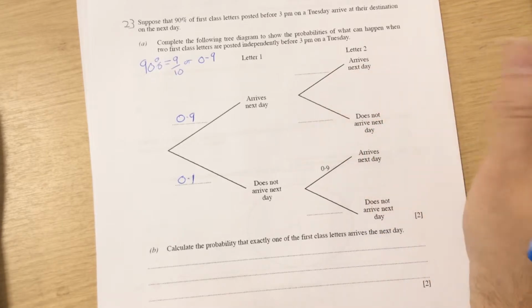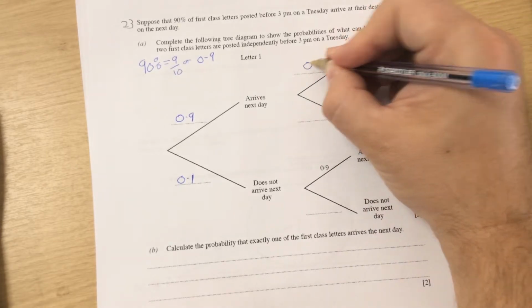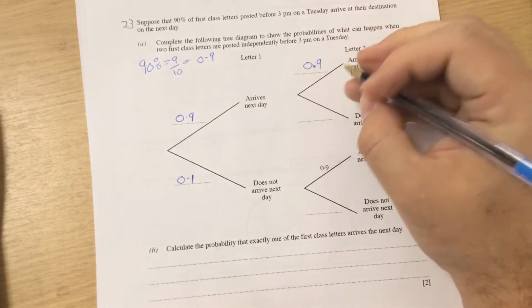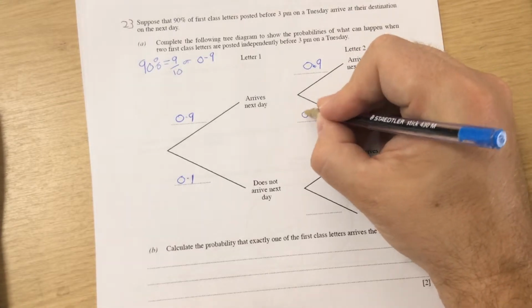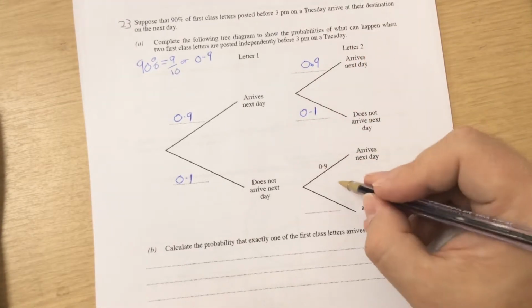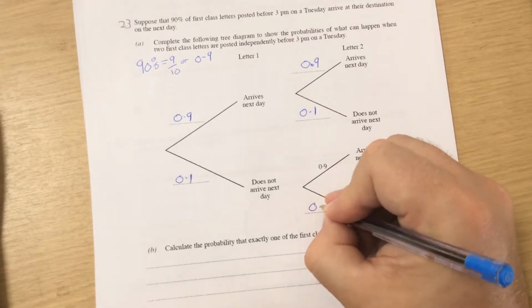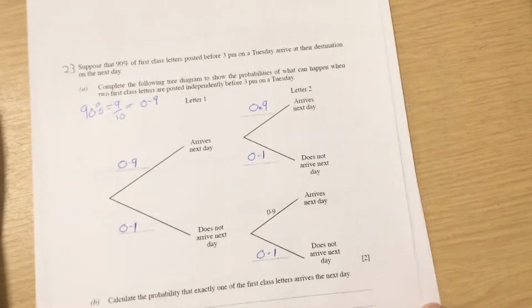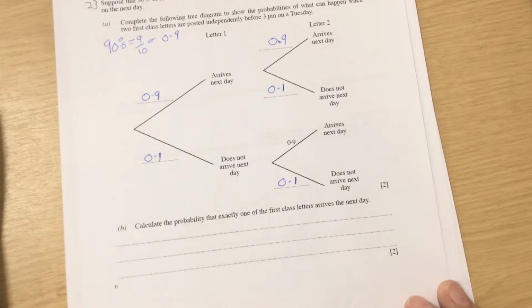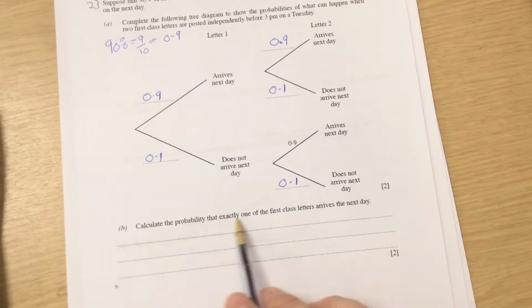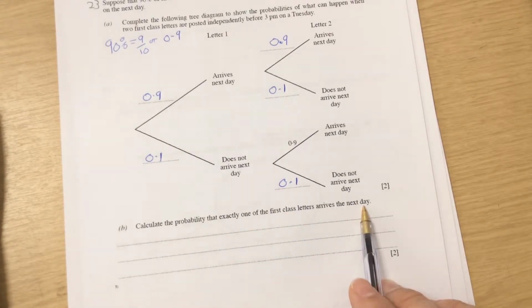The second letter would have exactly the same probability. So arrives the next day is 0.9, and doesn't arrive the next day would be 0.1. Arrives the next day would be 0.9, doesn't arrive the next day would be 0.1. And what we're going to say now is calculate the probability that exactly one of them arrives the next day.